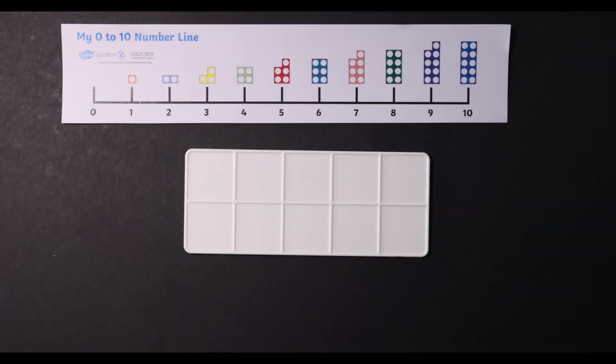I'd also recommend using a tens frame when doing one more or one less. The reason for this is that your child will start to recognise the number of objects from their position on the tens frame. And we do it in this order.